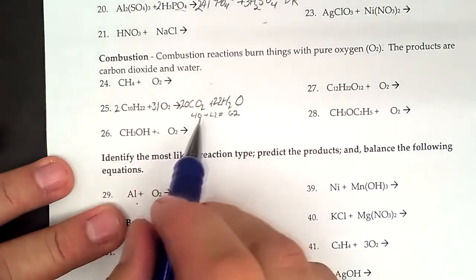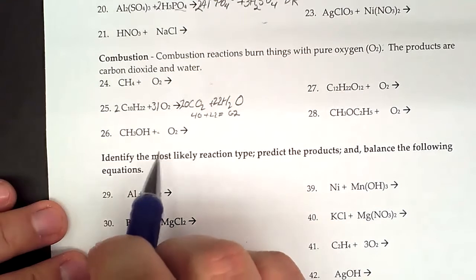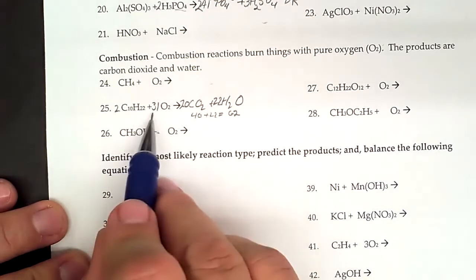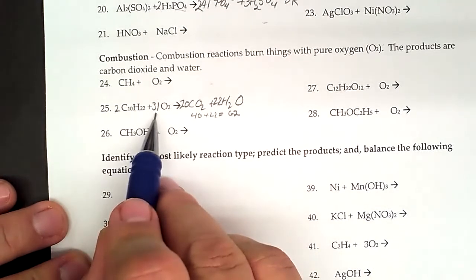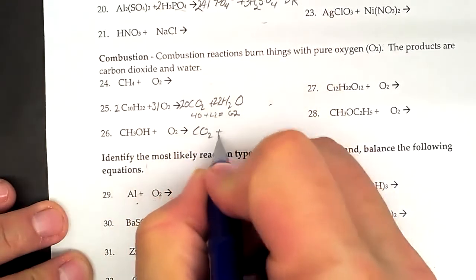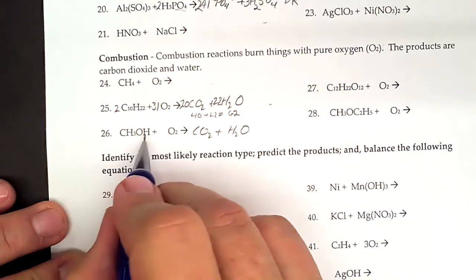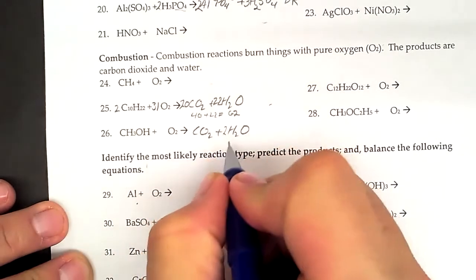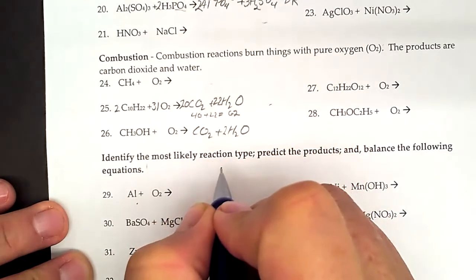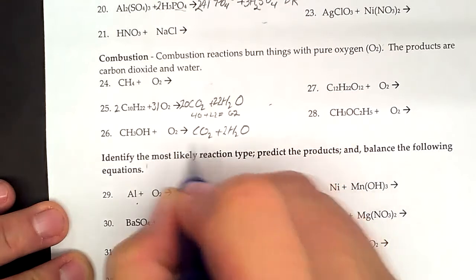And then you can double check it, but also again, one thing to ask yourself is, do I have all even numbers for coefficients? And I don't, because 31 is odd. How about 26? Carbon dioxide and water. One carbon. Okay, 4 hydrogens. Let's try a 2 there then. And 4 hydrogens.